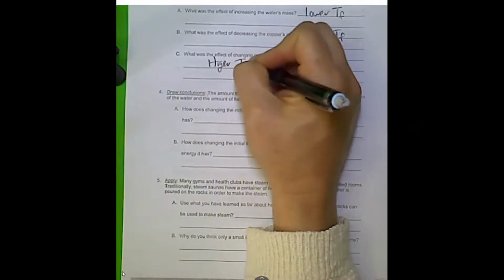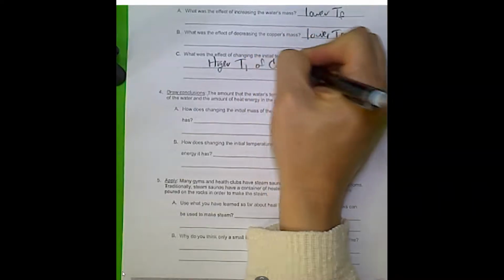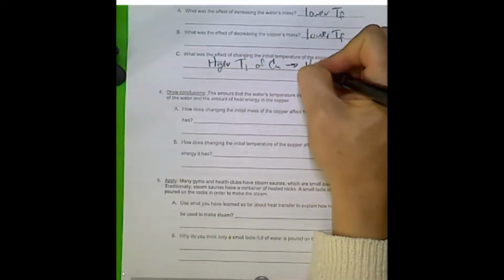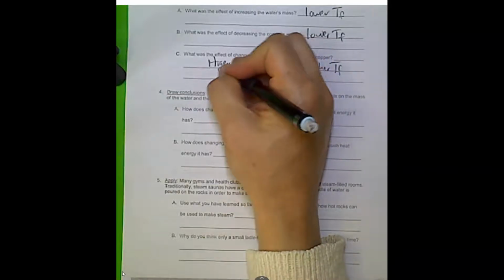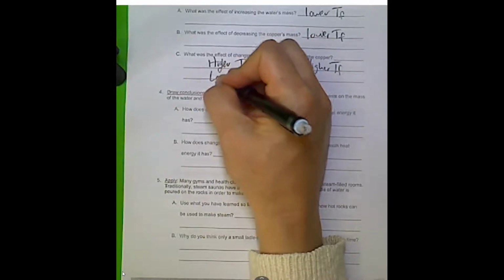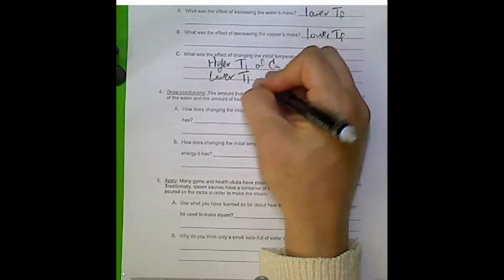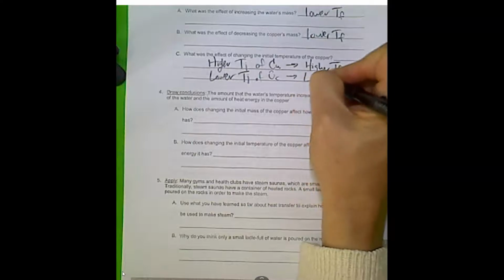Higher initial temperature of the copper led to a higher final temperature. And then lower initial temperature, Ti, of the copper led to a lower final temperature. So my predictions were solid.